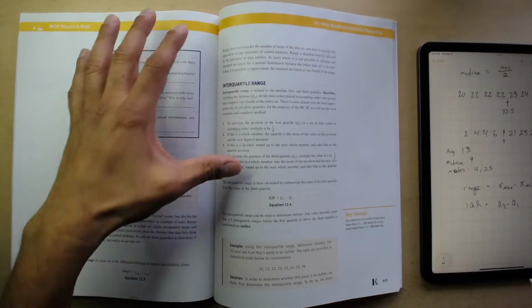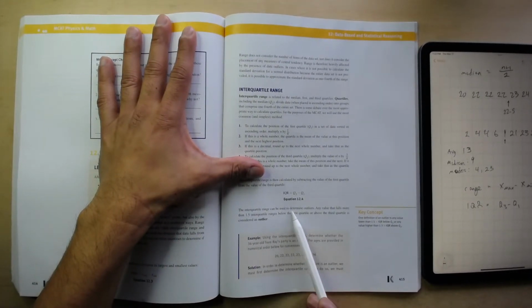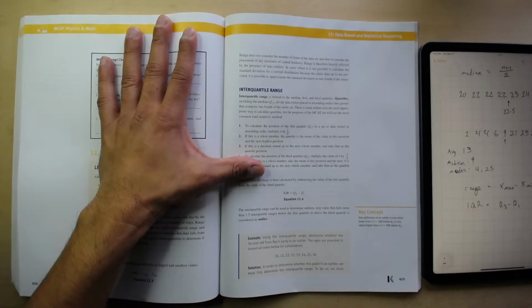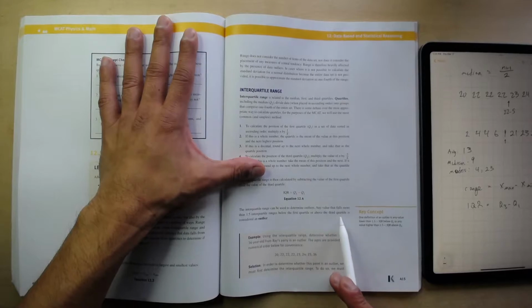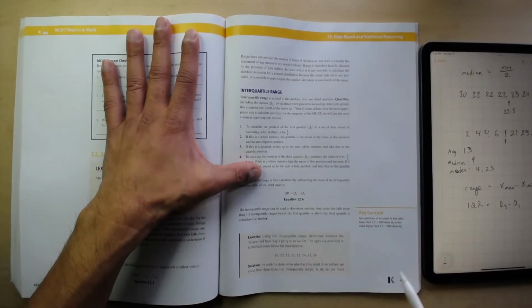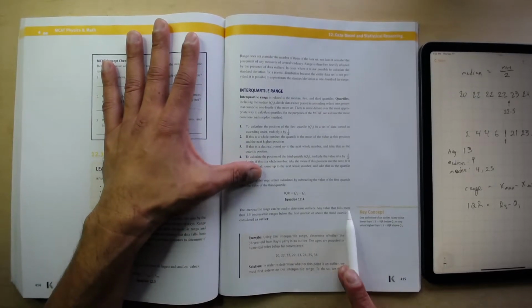The interquartile range can be used to determine outliers. Any value that falls more than 1.5 interquartile ranges below the first quartile or above the third quartile is considered an outlier. So anything that falls more than 1.5 interquartile ranges.